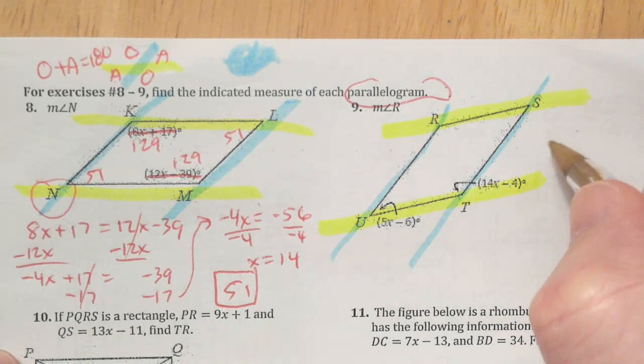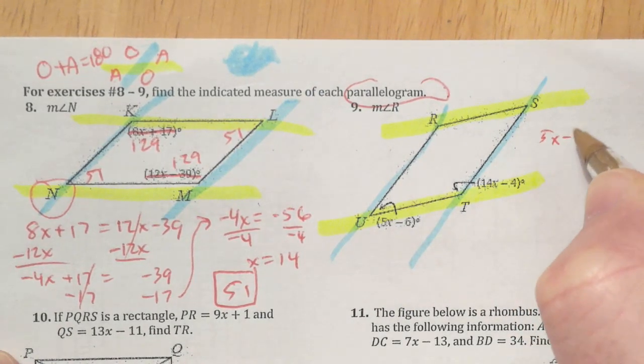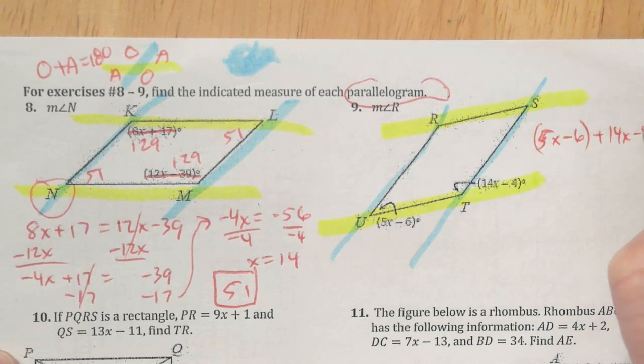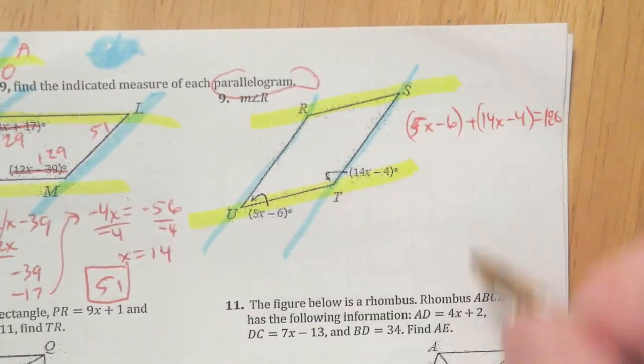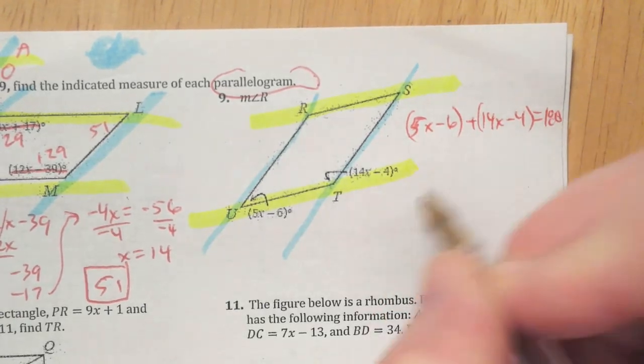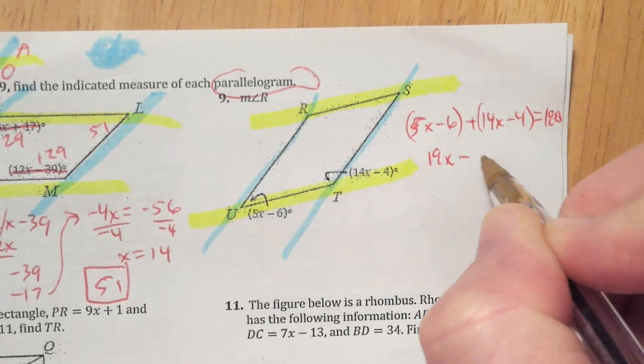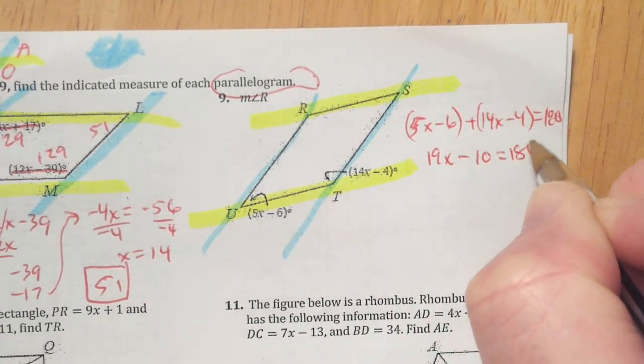So these two add up to 180. So we have 5x minus 6 plus that 14x minus 4 equals 180. Now you just solve for it, right? All right, 5x and 14x, that makes 19x. Negative 6 and negative 4 make a negative 10, is equal to 180.